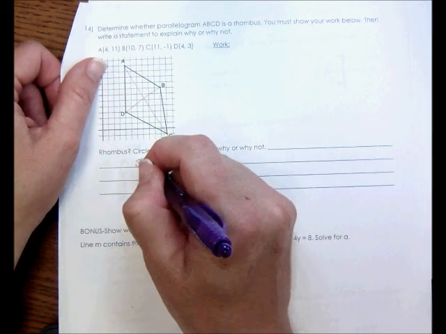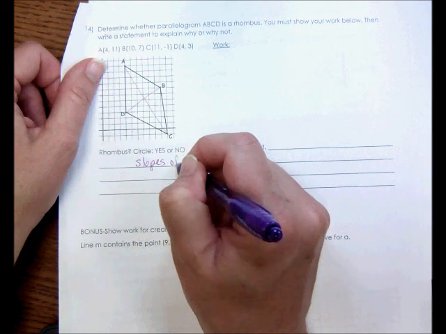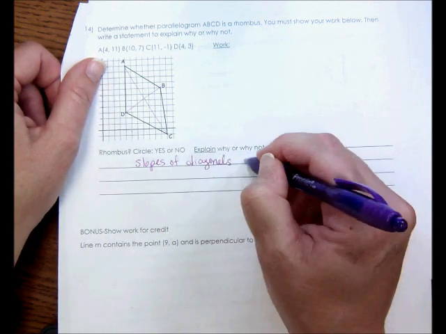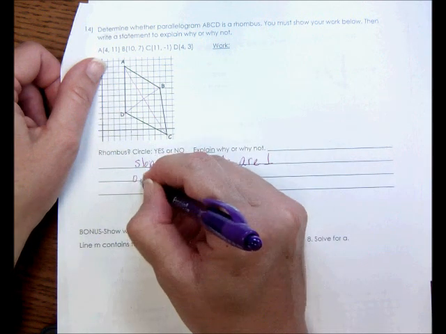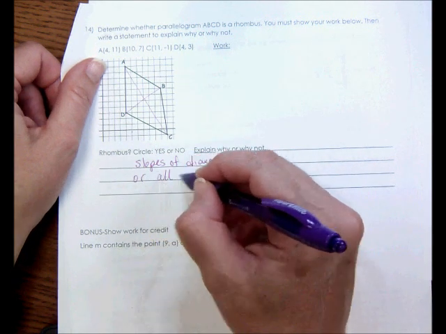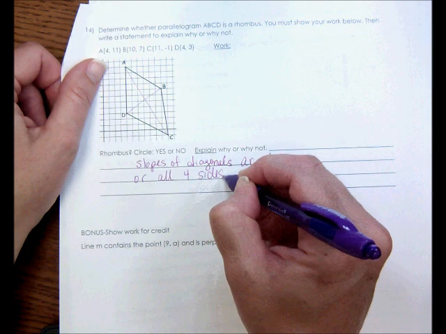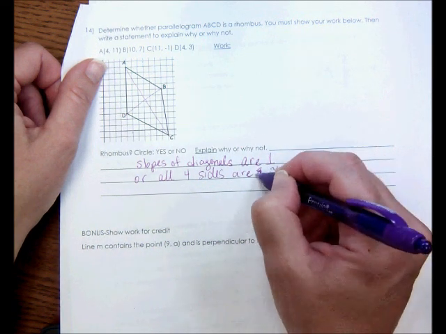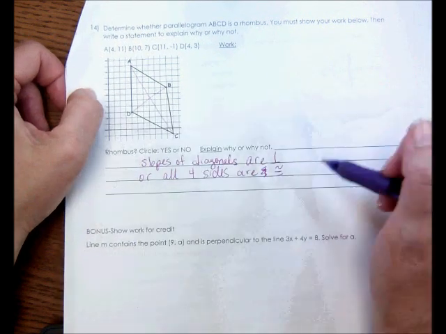So here I can either say the slopes of the diagonals are perpendicular, and I can prove that by finding the slopes of the diagonals, or I could say that all 4 sides are congruent to each other. So I'm going to take the easy way, and I'm going to do the slopes.